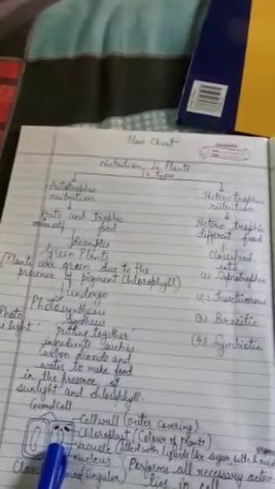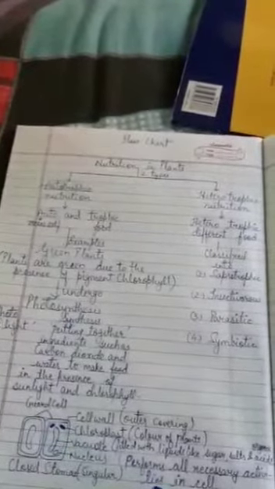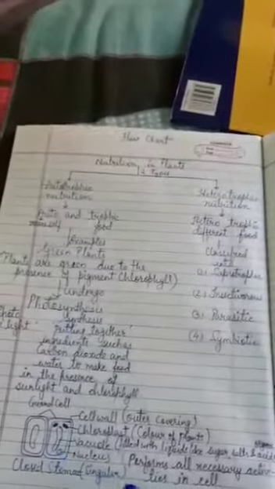Chloroplast is a kind of pigment. Vacuole. This vacuole is filled with liquids like sugar, salt and organic acids, and this nucleus performs all the necessary activities in the cell. So this is the structure of closed stomata.